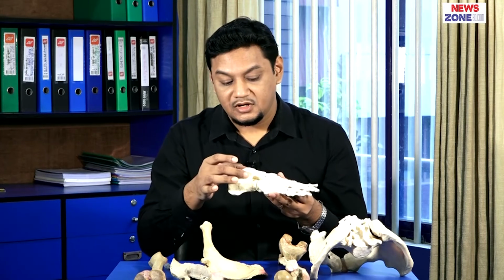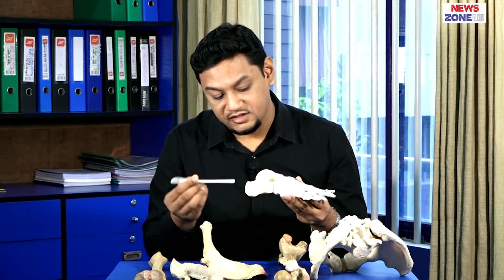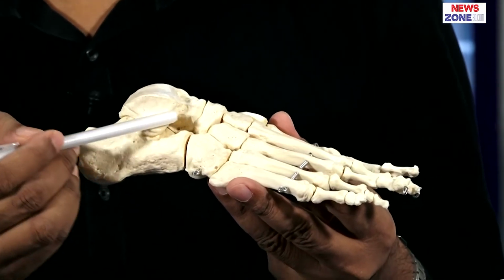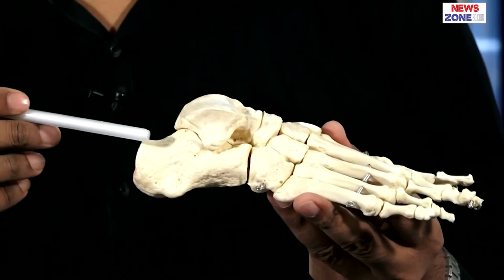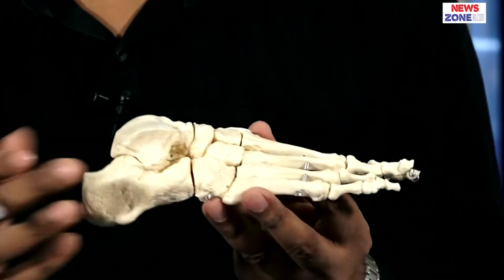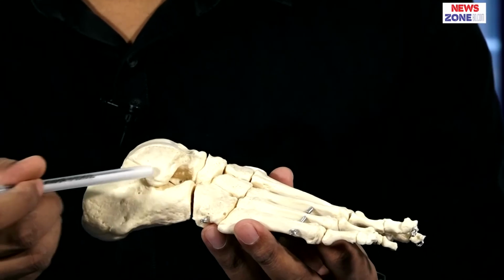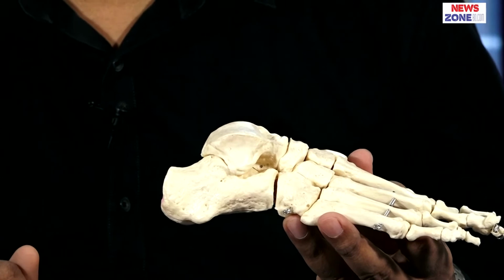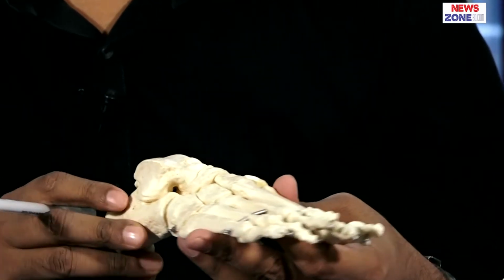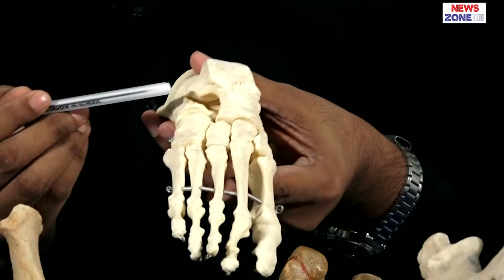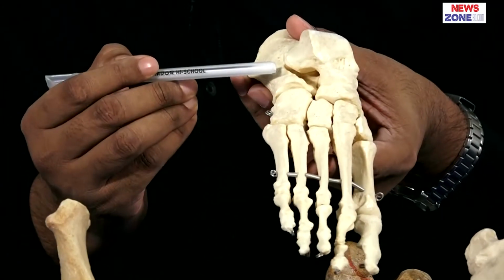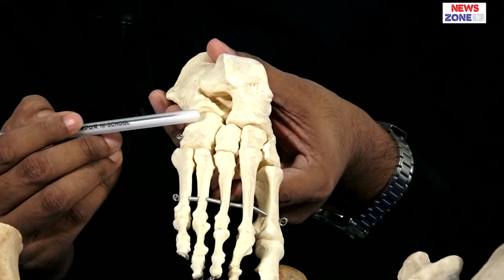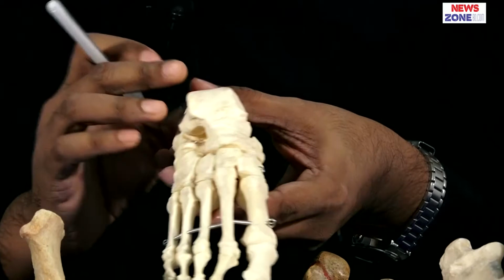Now, below the talus and above the calcaneum, the talocalcaneal joint, is also known as the subtalar joint. This subtalar joint is basically a plain type of synovial joint. Over here you can see another joint that is present in between the calcaneum and the cuboid. The calcaneo-cuboidal joint is a plain type of synovial joint.